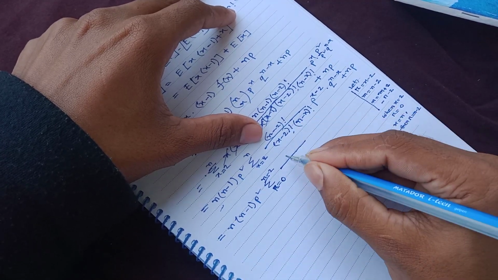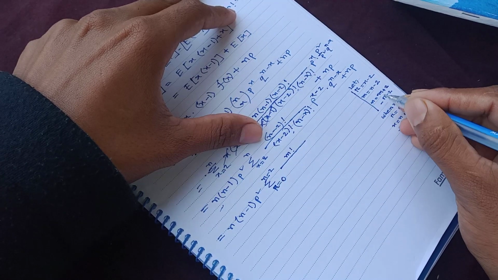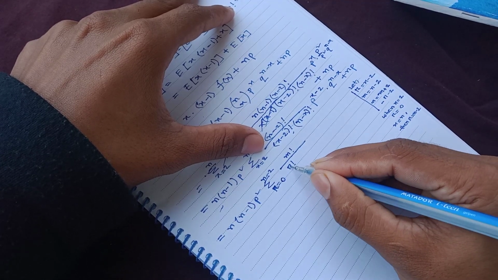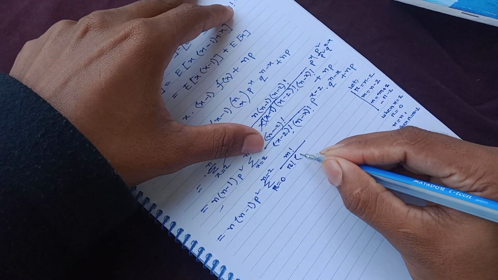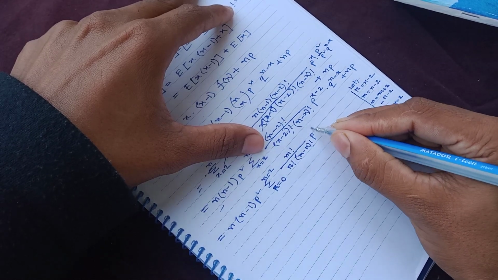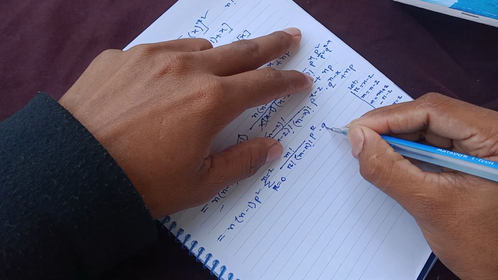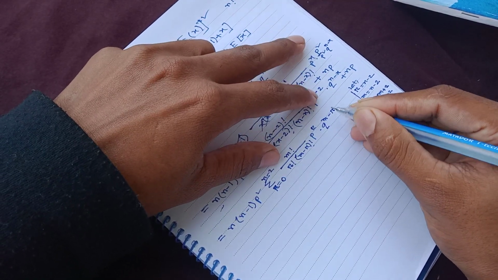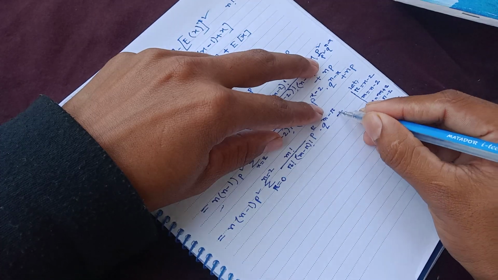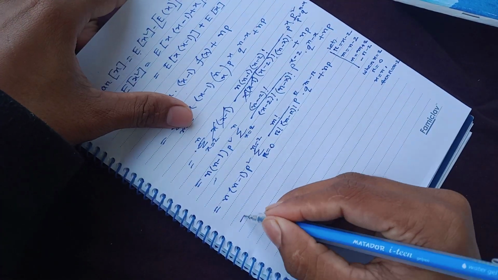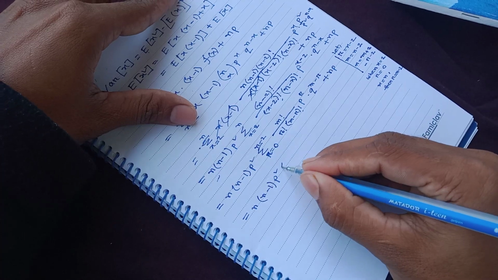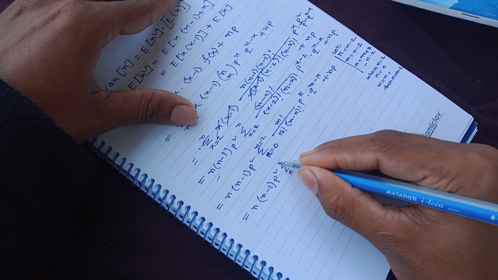Here n minus 2 factorial means m factorial, since n minus 2 equals m, so m factorial by the denominator's term r factorial into m minus r factorial, and p to the power x minus 2 equals r into q to the power m minus r, here we put this value, and finally we get m minus r plus np, into n into n minus 1 p square, summation of r equals 0 to n minus 2.